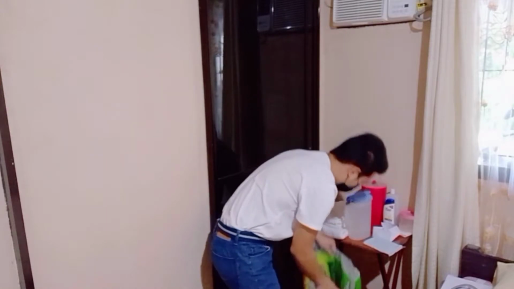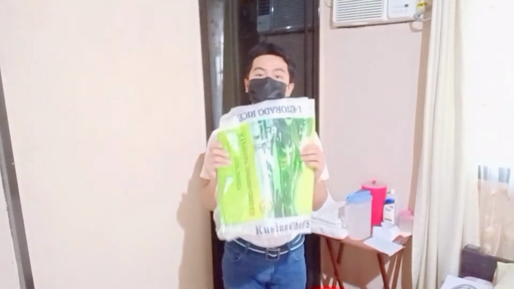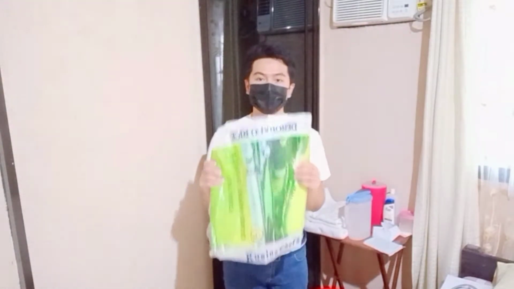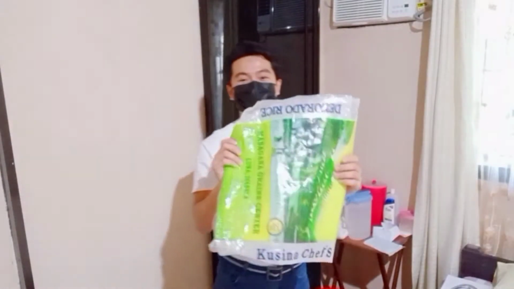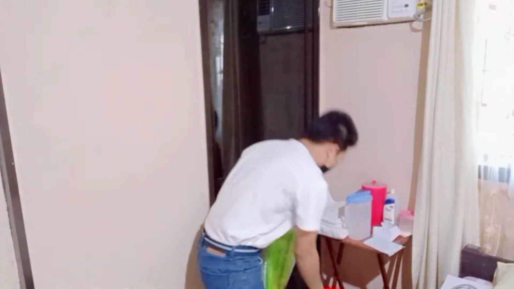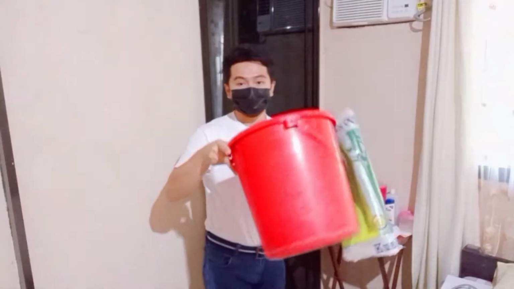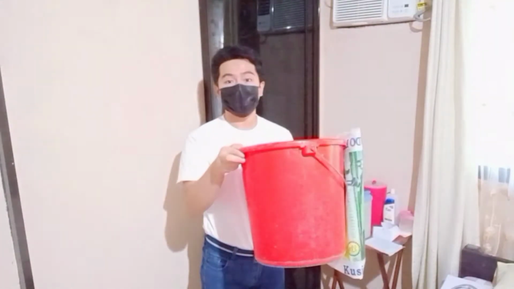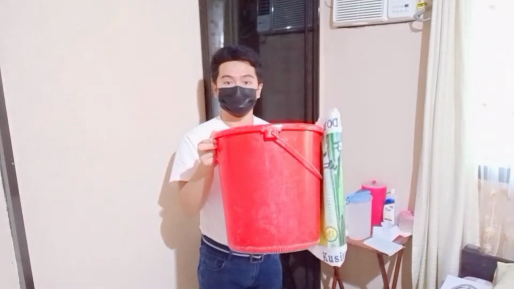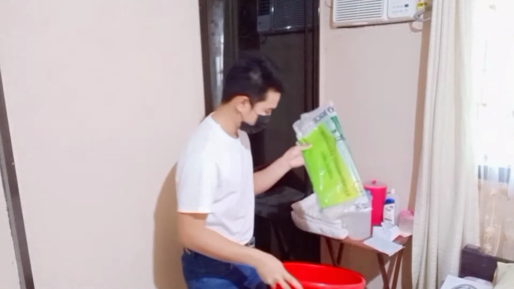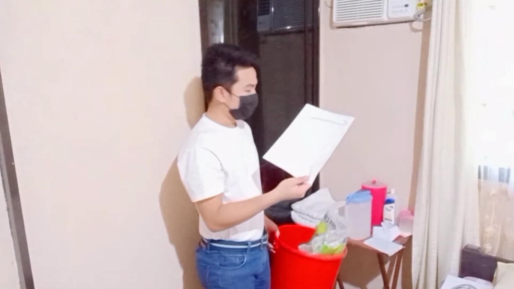Okay. And of course, we also need to have a pelvic pad. Since I don't have a pelvic pad, I just use a sack as an alternative. In today's generation, we need to be resourceful. So I just use a sack as an alternative to the pelvic pad. We also need to have a pail because this is where all of the liquids or the water will be poured out. And under our pail, we should have a paper lining.